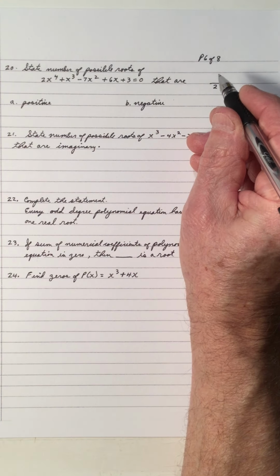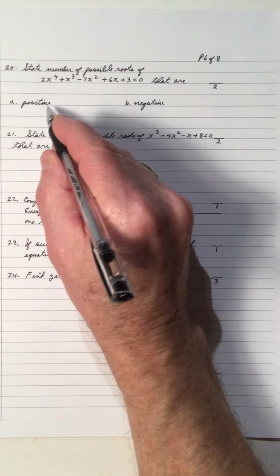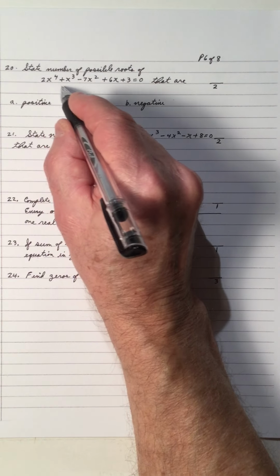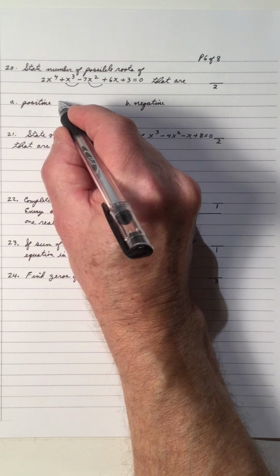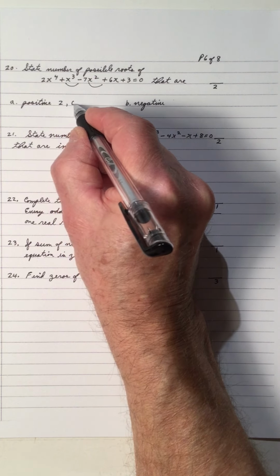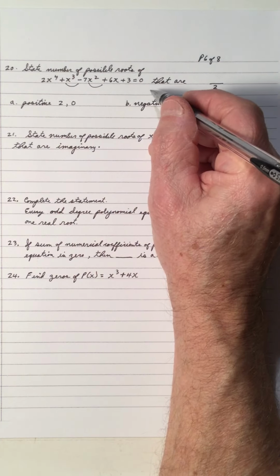State the number of possible roots of this that are positive and negative. So that's using Descartes' rule. For the positive roots, how many sign changes? 1, 2, only 2. So we got 2 positives or 0 positives because they go down by 2.